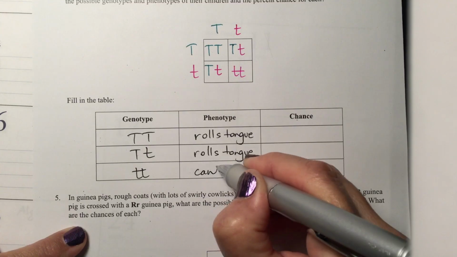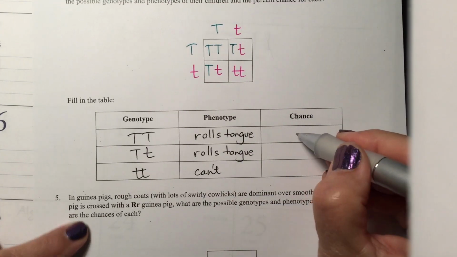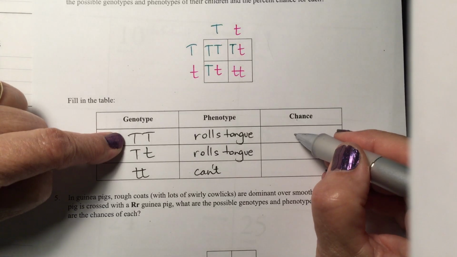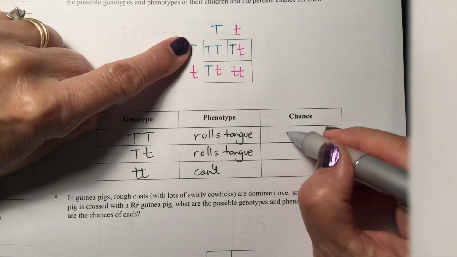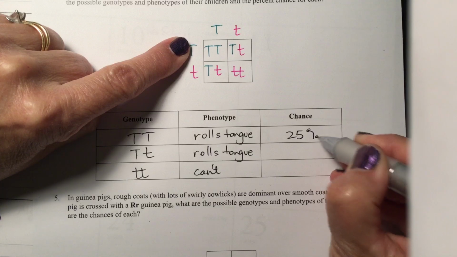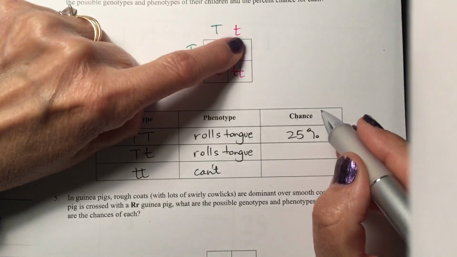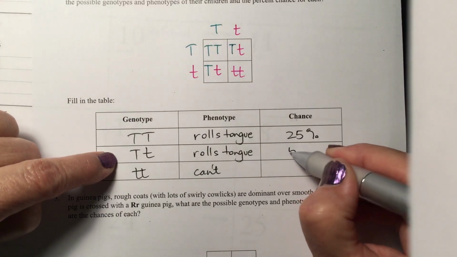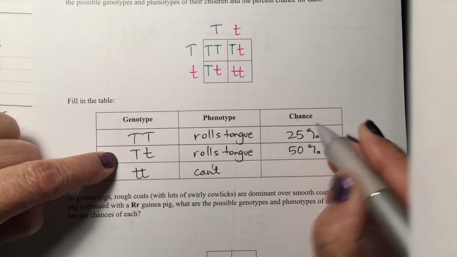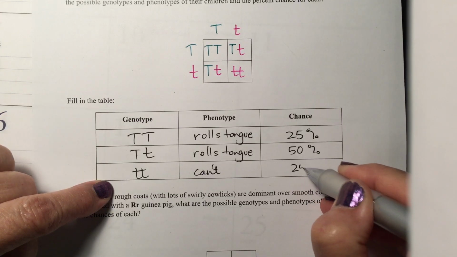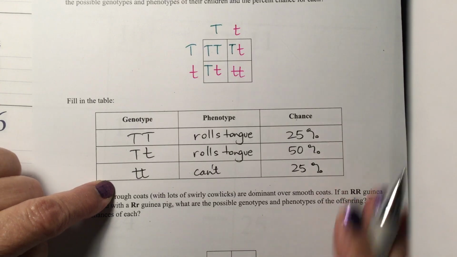can't roll tongue. The chance of the big T, big T showing up is 25%, or 1 out of 4. The chance of the big T, little t is 50%, or 2 out of 4, and 25%, or 1 out of 4.